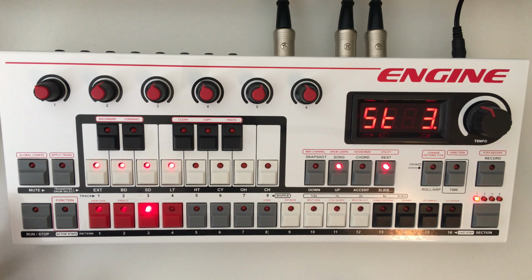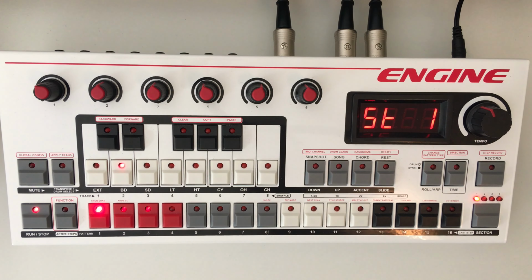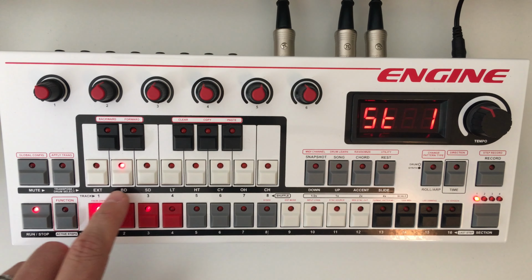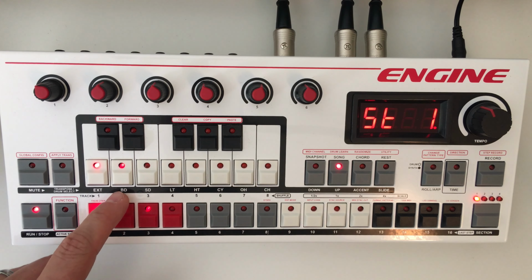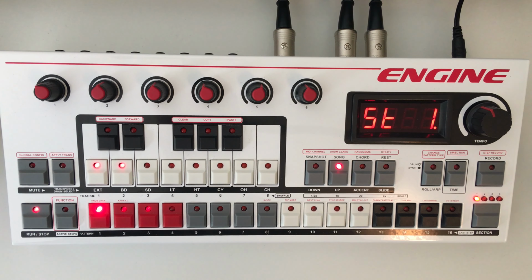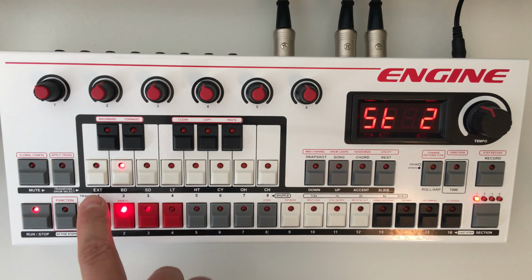And now we can play the song. You can see how the blinking LED is the second repeat of step 1, and it's playing snapshot 1. After this repeat, it jumps to step 2. Step 2 has 2 repeats, and it's playing snapshot 2.